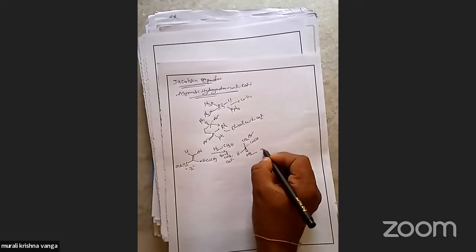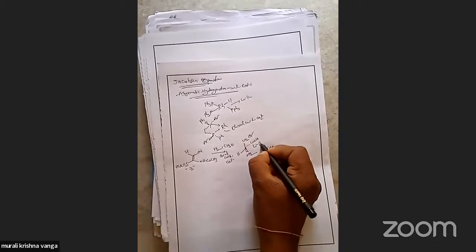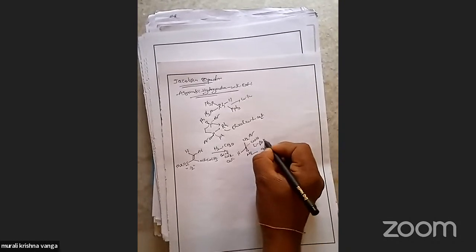They form about 90% enantiomeric excess. The name of this compound is L-DOPA.